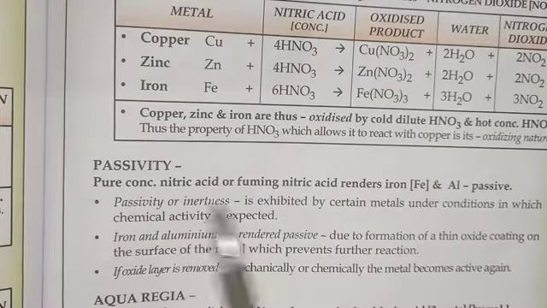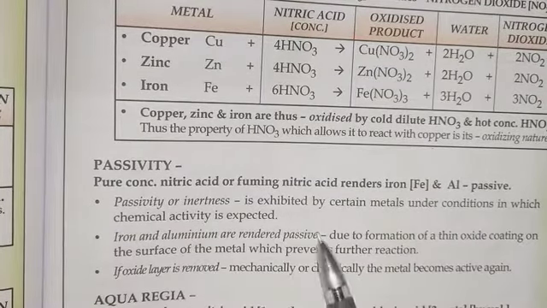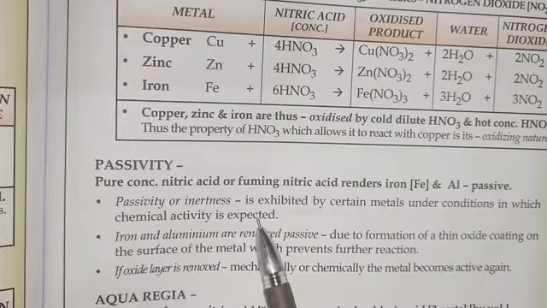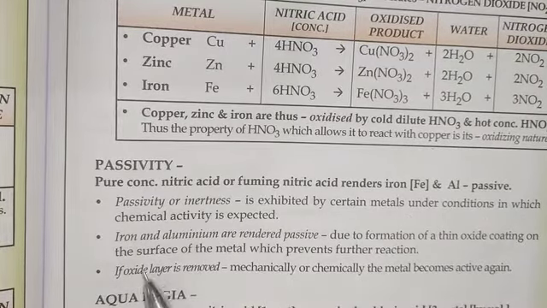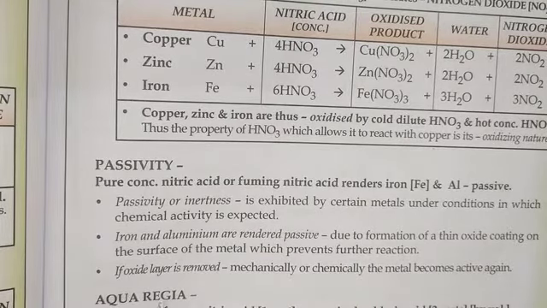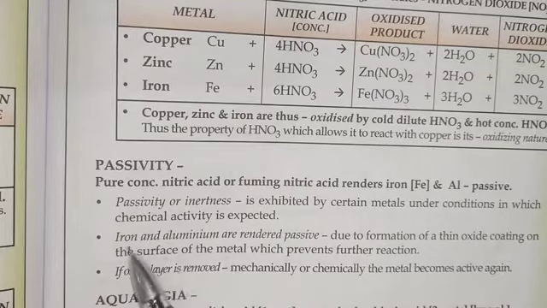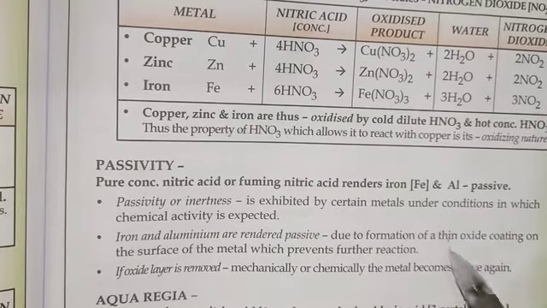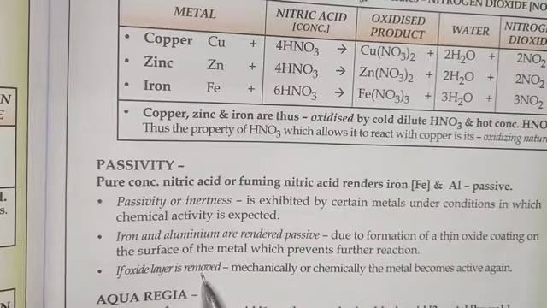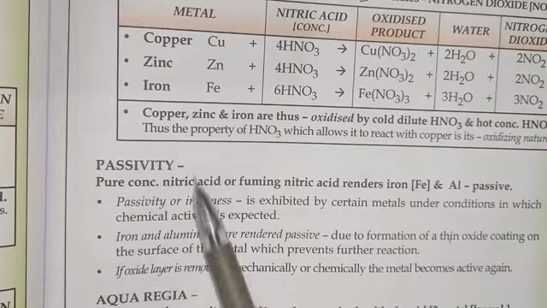Now passivity. Passivity or inertness is exhibited by certain metals under conditions in which chemical activity is expected. Iron and aluminium are rendered passive due to the formation of a thin oxide coating on the surface of the metal, which prevents further reaction. That means we expect these two metals to react with the acid, but due to the formation of a thin oxide coating, they do not show any active reactions. If the oxide layer is removed, mechanically or chemically, the metal becomes active again. This property is known as passivity.